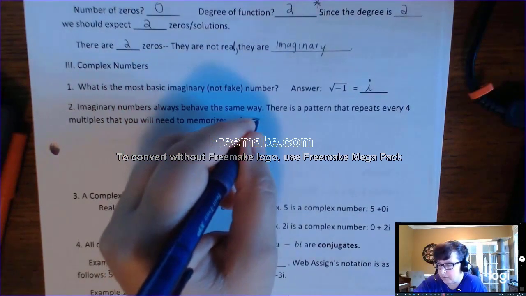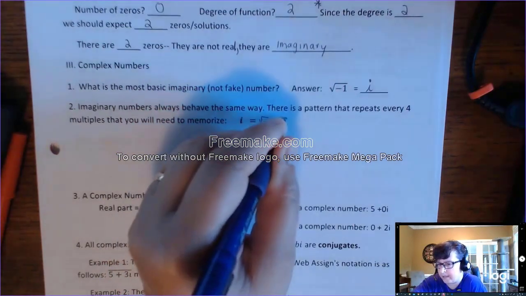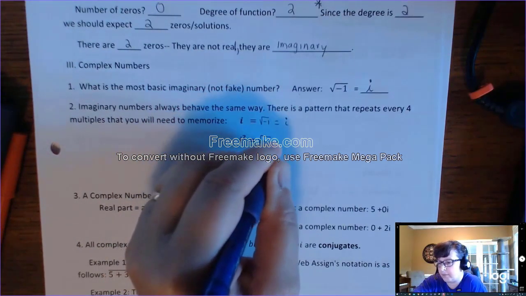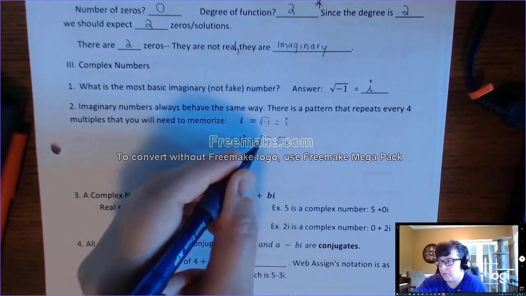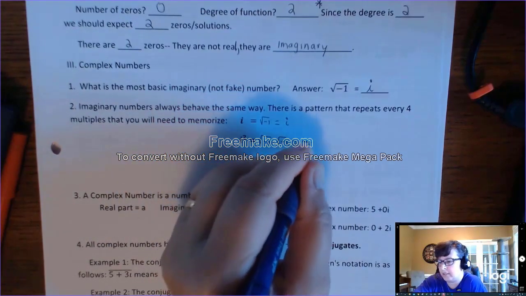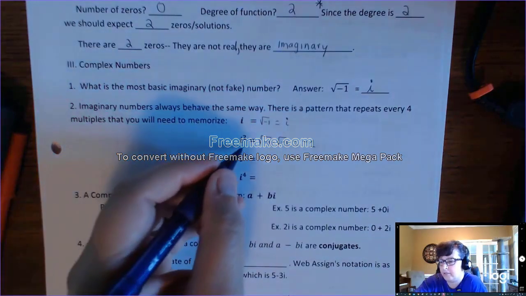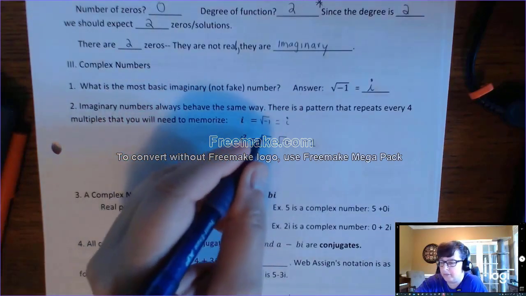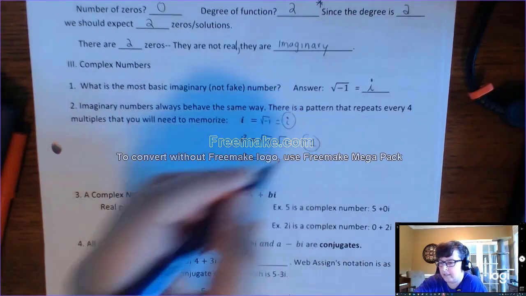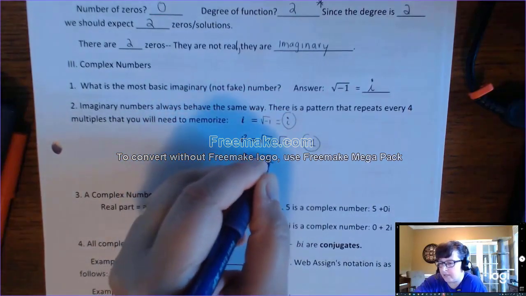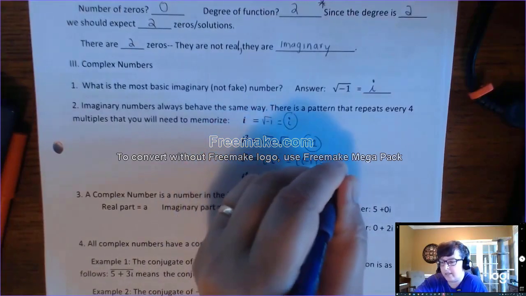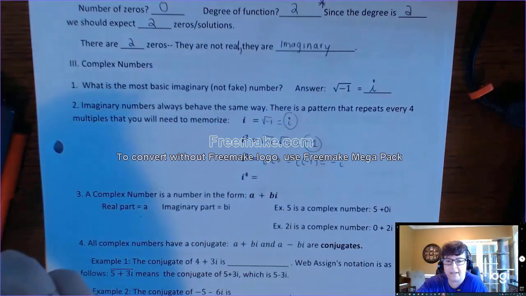i is i, or the square root of negative 1. i squared is i times i, which is the square root of negative 1 times the square root of negative 1. And when you multiply a square root times itself, you just get negative 1. So i squared is equal to negative 1. Okay, i cubed, we'll leave the square root of negative 1 now and just use these two facts. i cubed is i times i squared. So that would be i times negative 1, which is negative i. So i cubed is negative i.